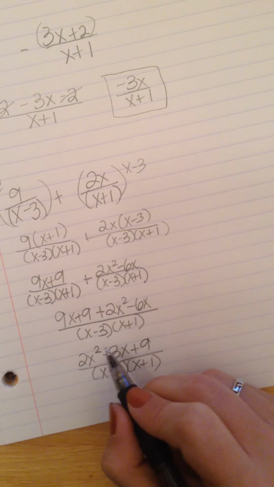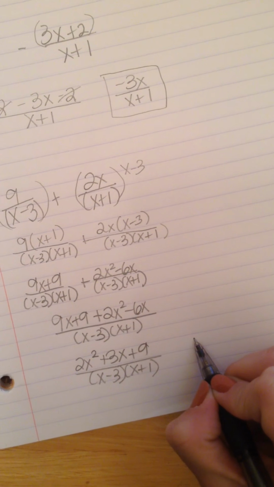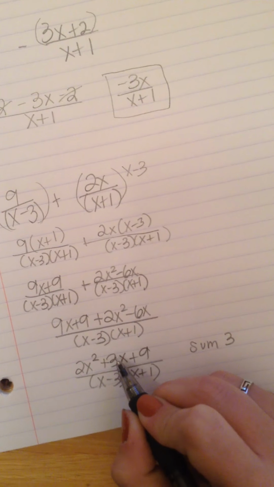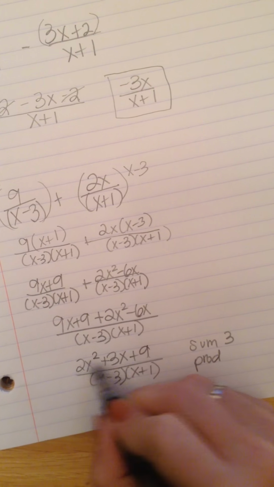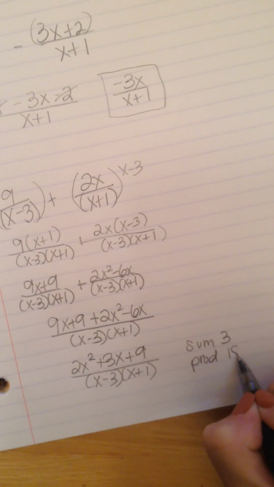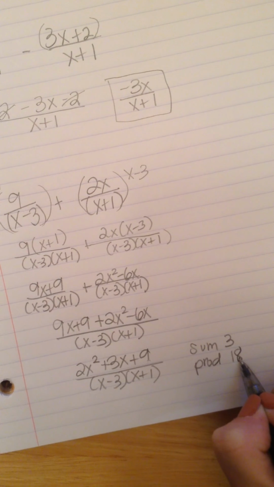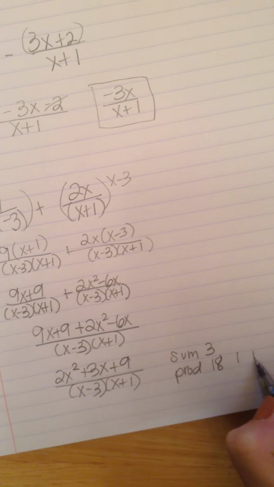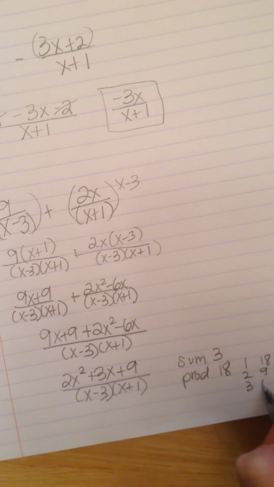if this is a trinomial where a is greater than 1, so I would look to see if I could use the sum and the product. So my sum is 3, always my middle term, and my product is 2 times 9, which becomes 18. I would then need to find the factors of 18 that add to give me 3. So my factors of 18 are 1 and 18, 2 and 9, and 3 and 6.